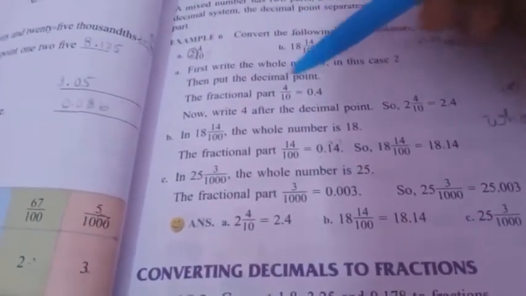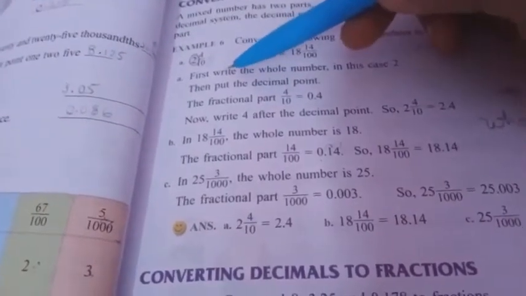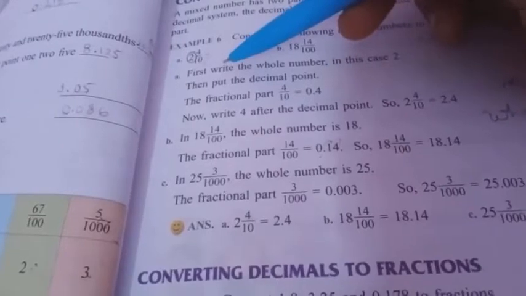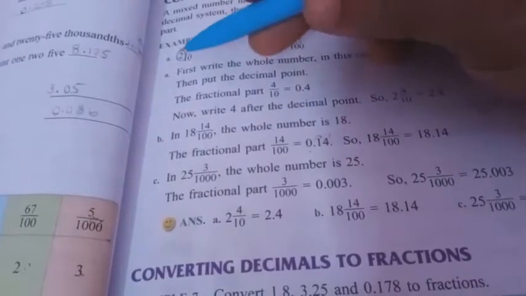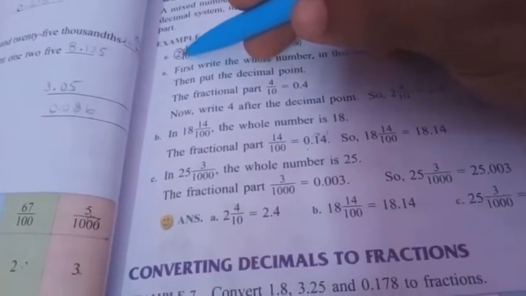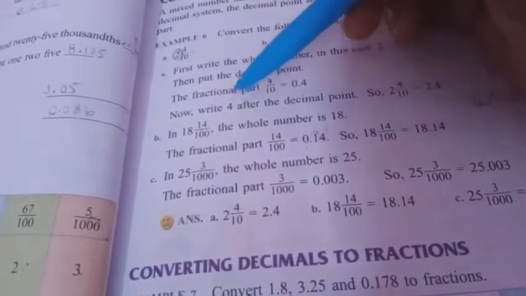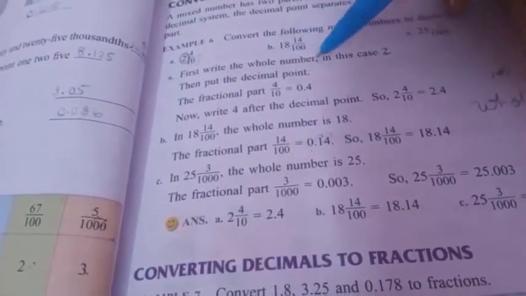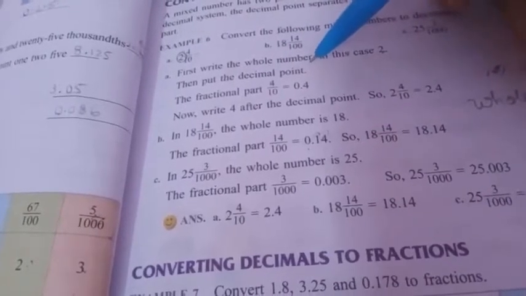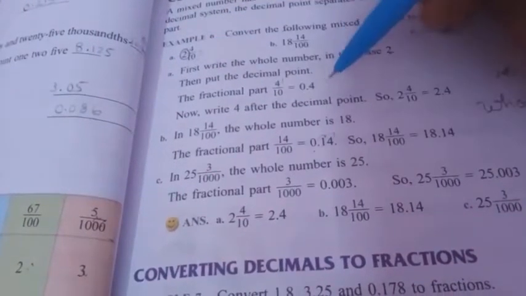In this, we are going to convert the mixed number to a decimal number. Step number 1, what do we have to do, students? First, write the whole number, in this case 2. Here, what's the whole number? The circled number 2 is the whole number. Write 2, and then put the decimal point. See, the fractional part. The fractional part is 4 by 10. The rest of the number is 4 by 10.